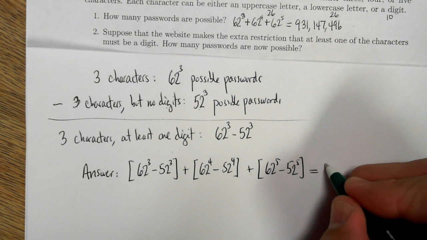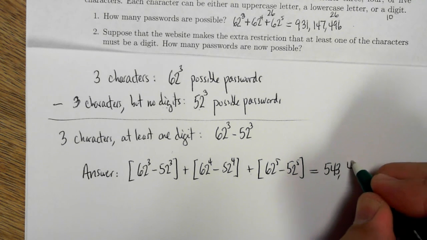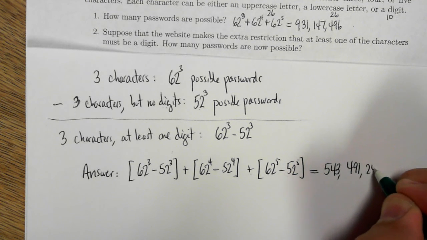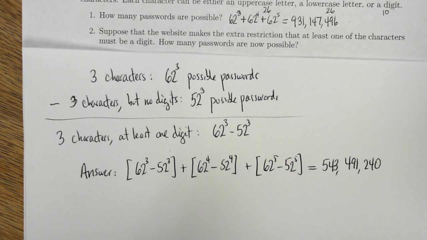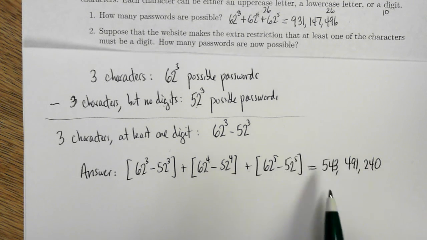Okay, so we plug into the calculator, and assuming I did the arithmetic correct, I get 543,491,240. And so the total number of passwords is about 931 million, and slightly more than half of them have at least 1 digit.